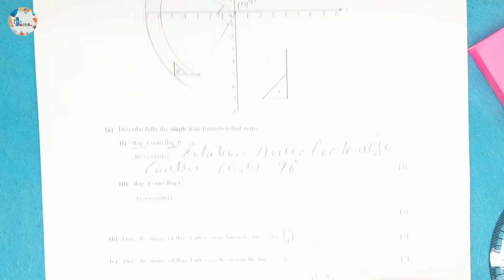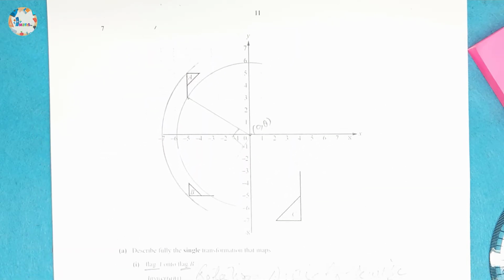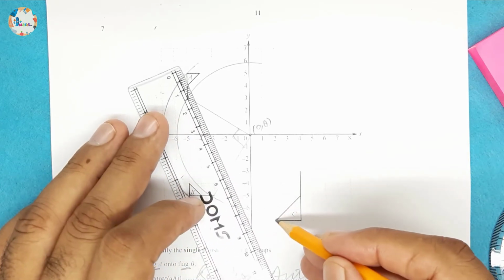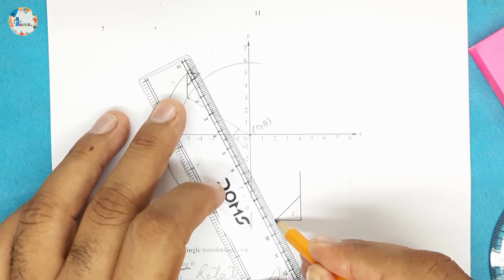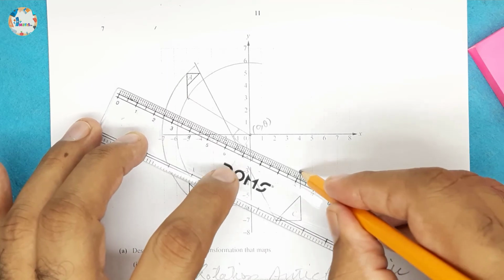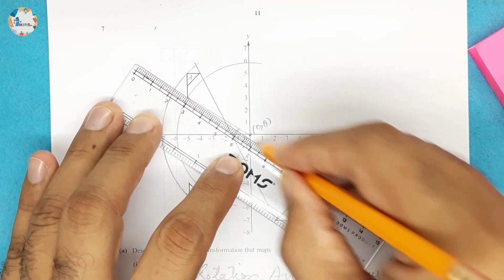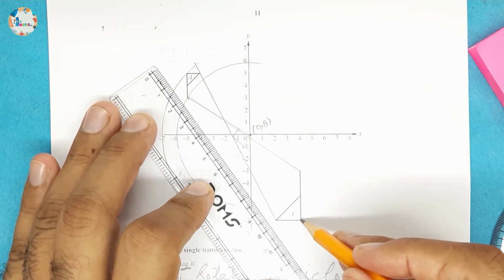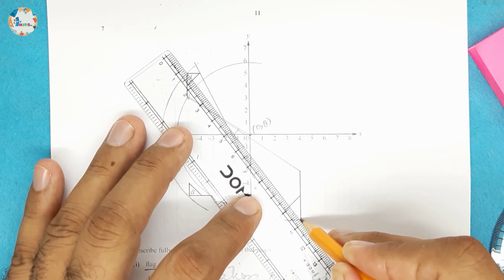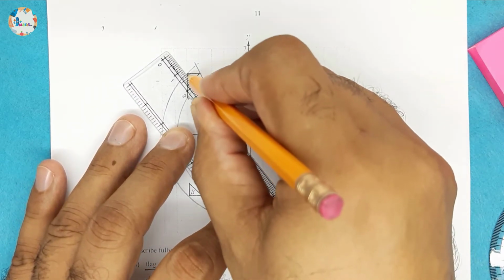Now flag A onto flag C, for that one we can join the respective points. This vertex we can join with this one, and this pole we can join with this pole, and similarly this triangle we can join with this one.